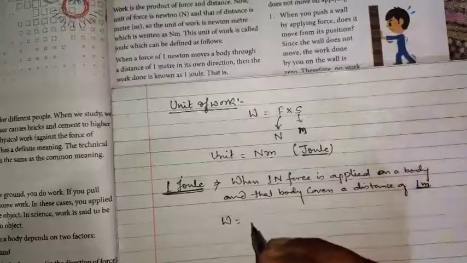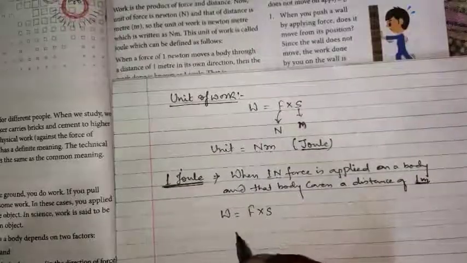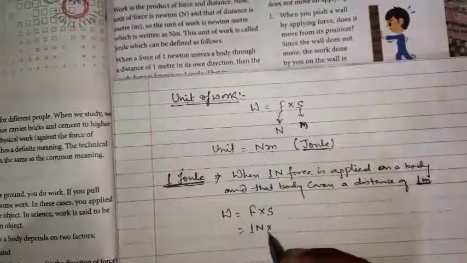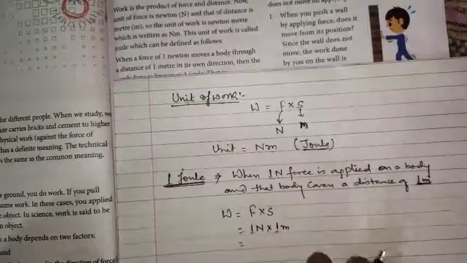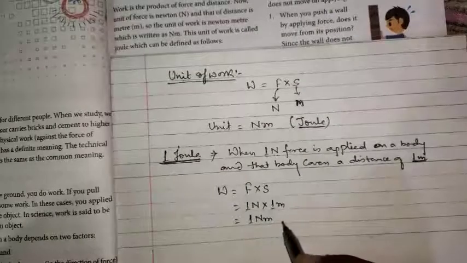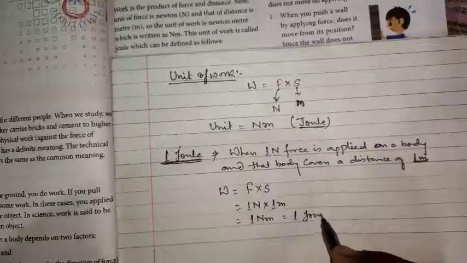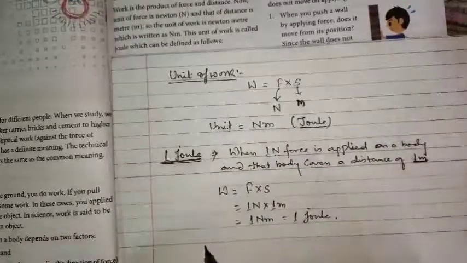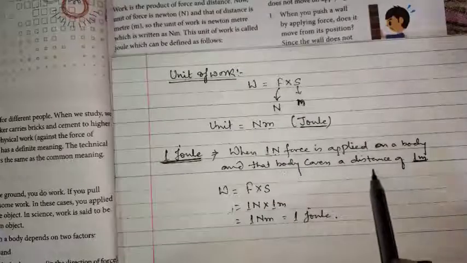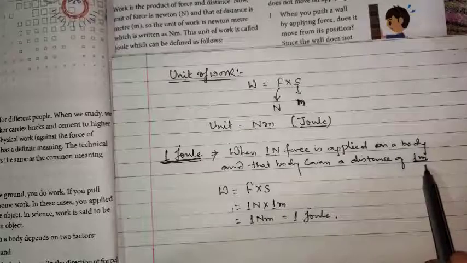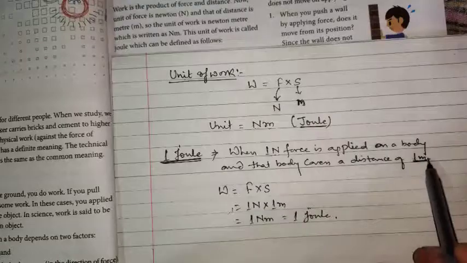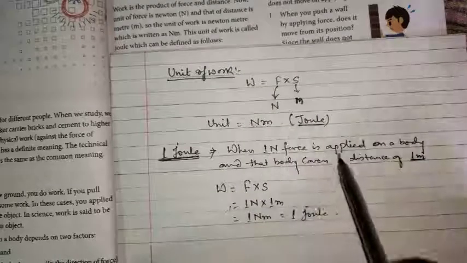W is equal to F into S is the formula. In place of F, the force, we put 1 Newton. In place of distance, we put 1 meter. When both are multiplied, 1 into 1, it will be 1 Newton meter, or we can say 1 joule. This is the definition of 1 joule. When 1 Newton force is applied on a body and that body covers a distance of 1 meter, then we can say that work of 1 joule is being done. Hope that this one is also clear to you all.